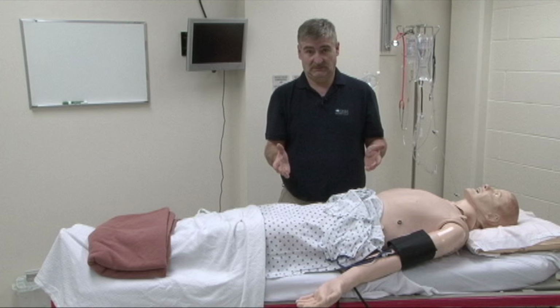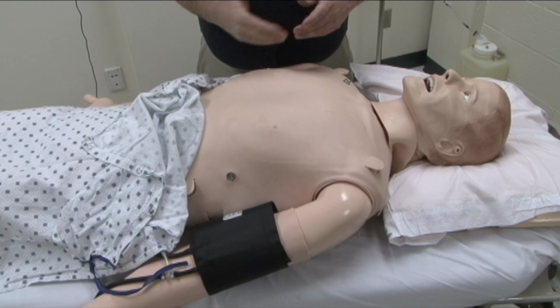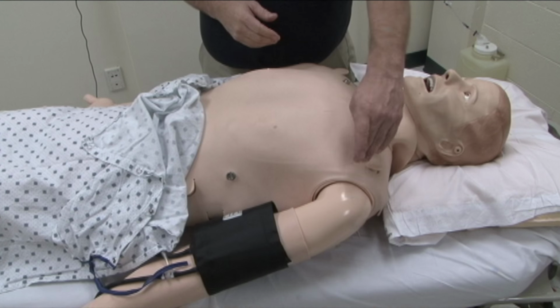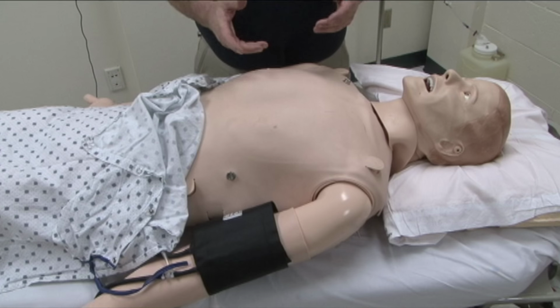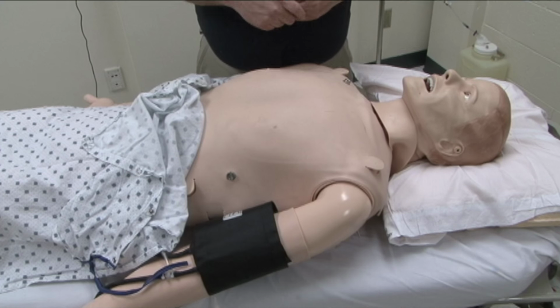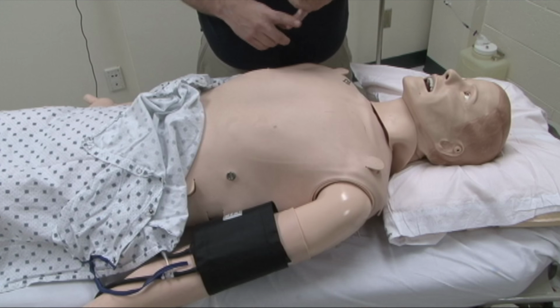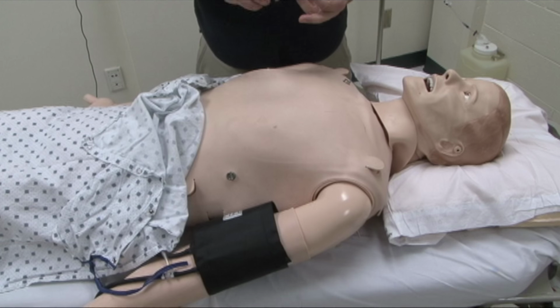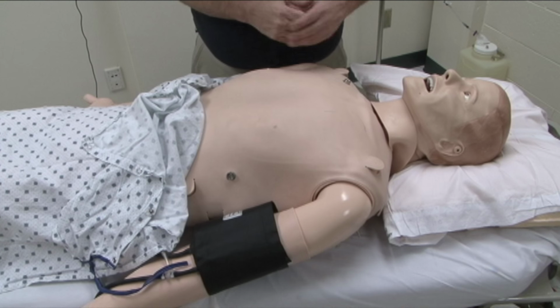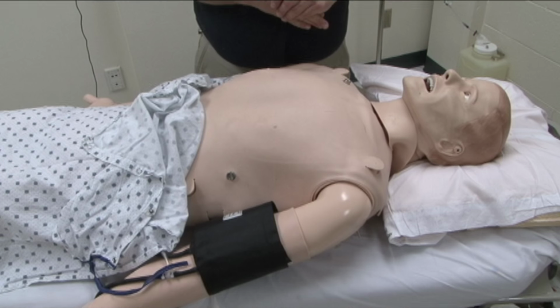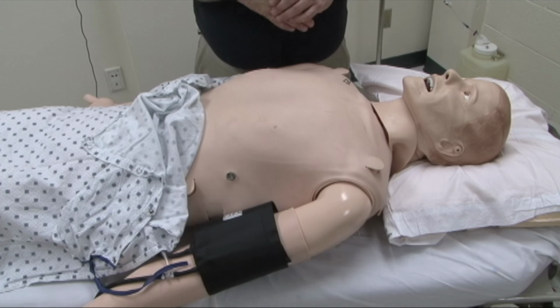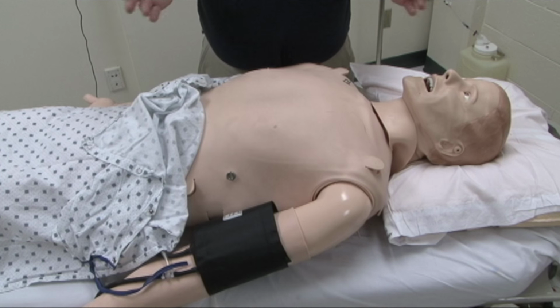Very, very simple. So now what we're going to do is tap them on the shoulder. If we get no response, we're going to start calling 911. After we call 911, we give them our location, time, and situation. We're going to come back and look at his face and chest to see if it's rising. Once we notice that it's not rising, then we're going to start CPR.